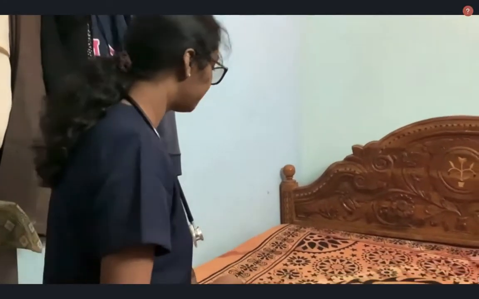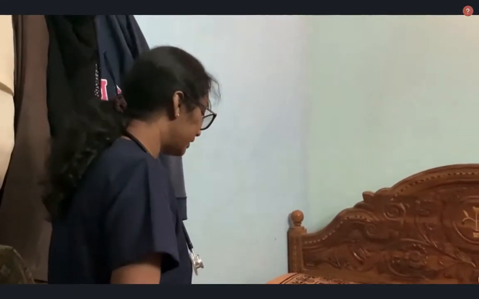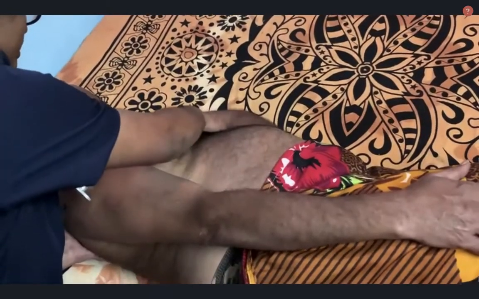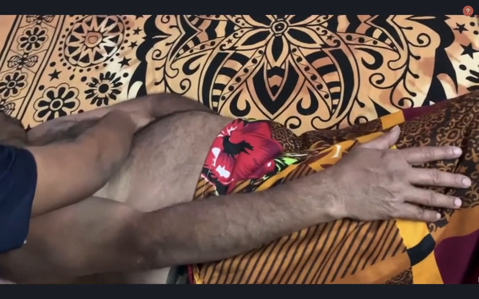Now, while you are examining the apical impulse, ask the patient to move to the left side in the decubitus position and press gently for the apical impulse. It will help to bring the heart nearer towards the chest so we can feel the apical impulse better.